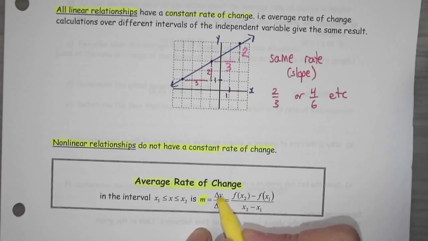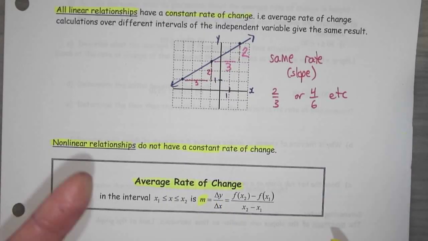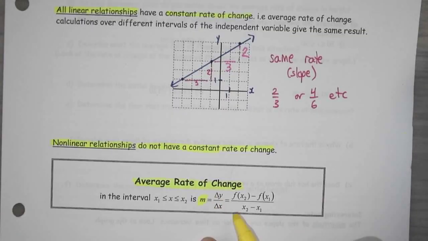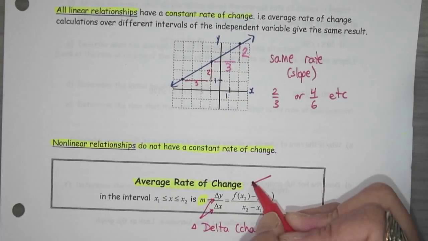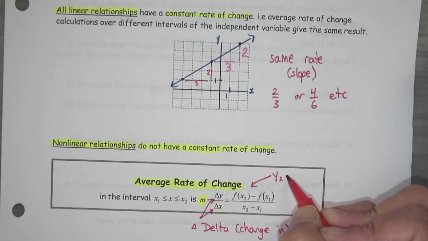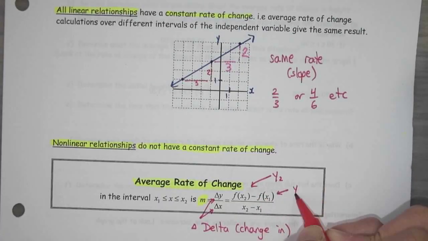You might have seen the delta y over delta x. We don't use a lot of delta stuff. The sciences like to use delta more, right? Delta means change. So this means delta, which means change in, right? It's the Greek, right? So when you say delta y over delta x, change in y over change in x, right? So you may have seen a teacher write it like that. We usually wrote it y2 and y1. y2 minus y1 over x2 minus x1.